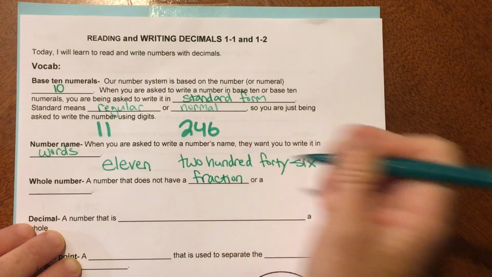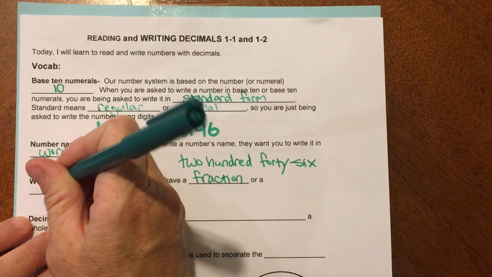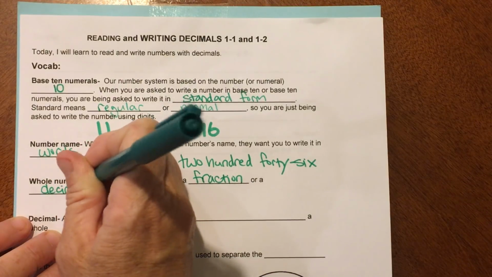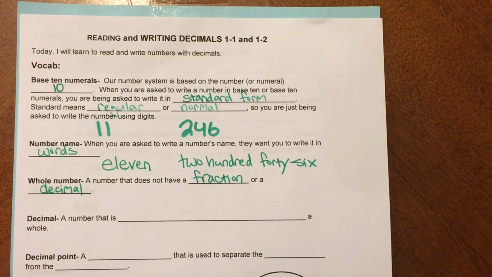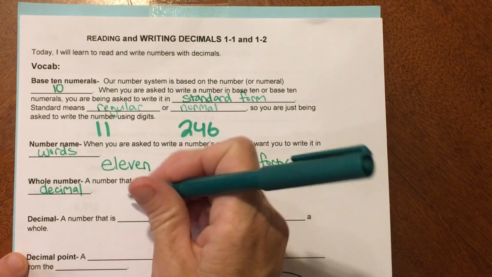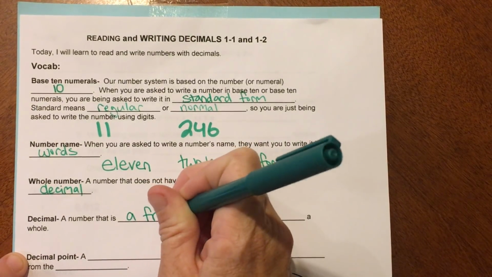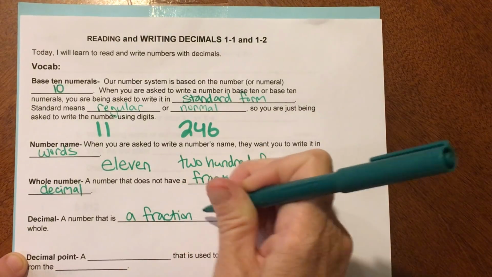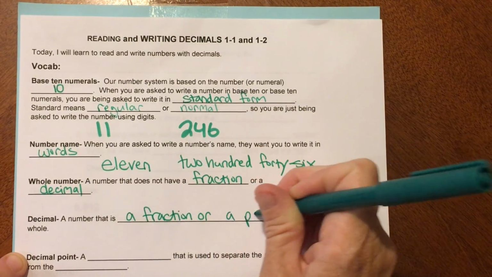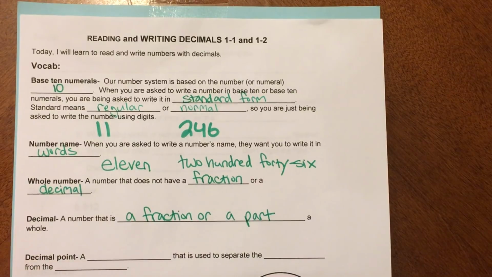A whole number is a number that does not have a fraction or a decimal. It means you only have whole numbers. This is usually what you have been working with so far. Now, a decimal is very different. It's a number that is a fraction or a part of a whole.